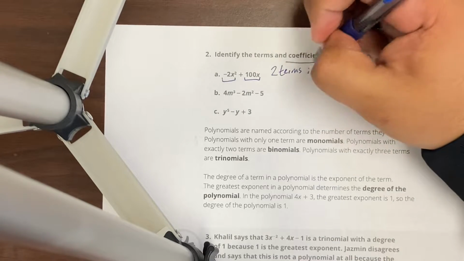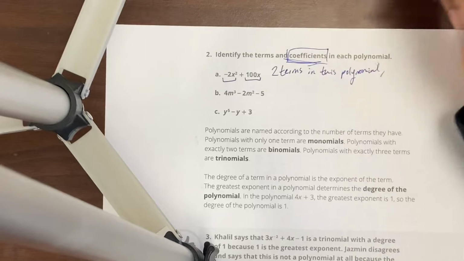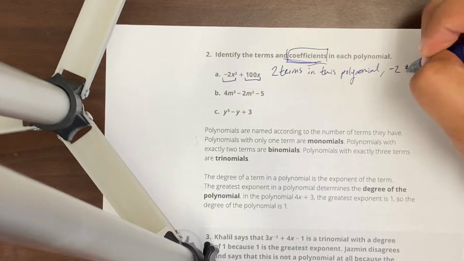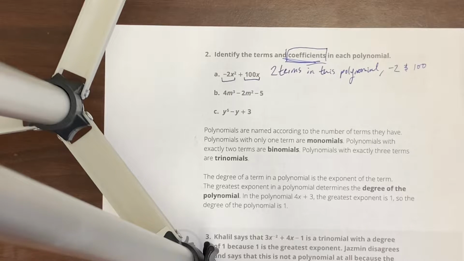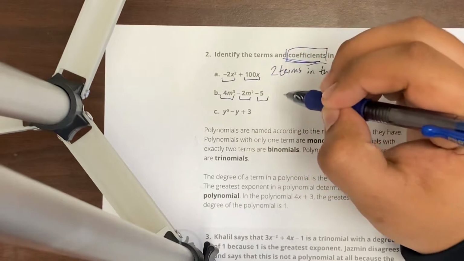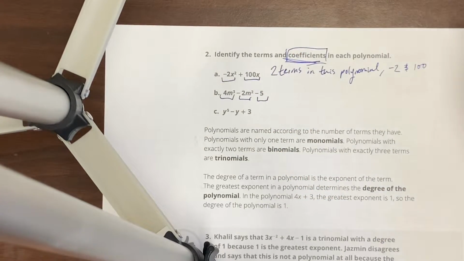Next, our coefficients are the numbers that are in front of our variables. We got negative 2 and 100. Okay. Next, there are 1, 2, and 3. There are 3 terms.